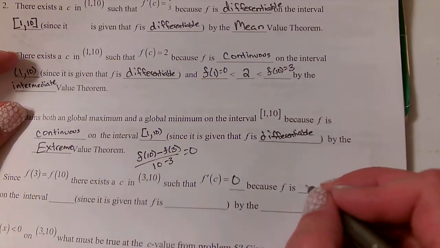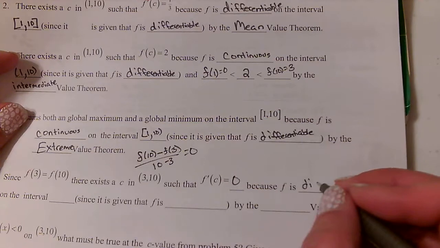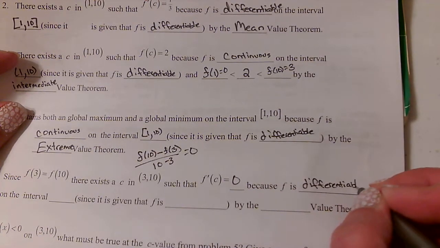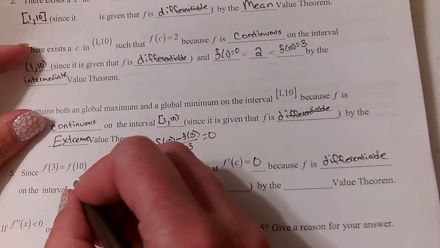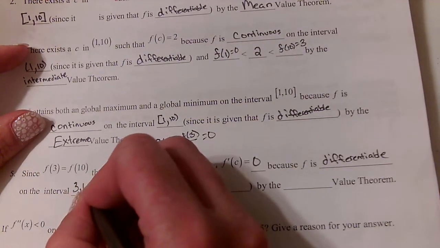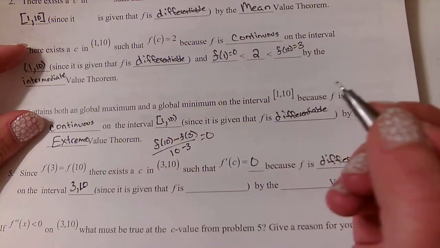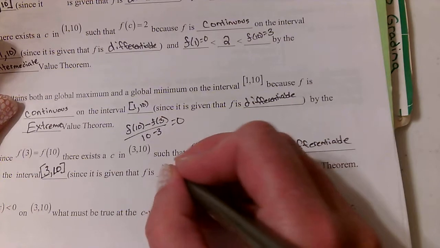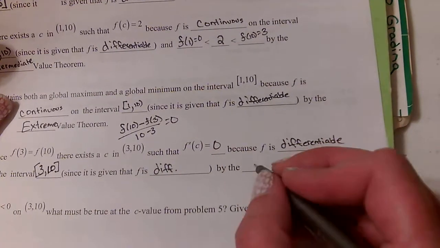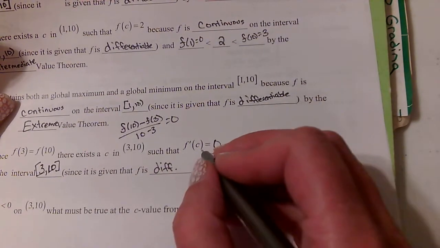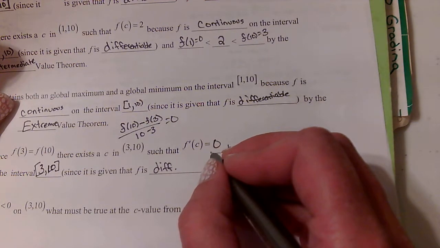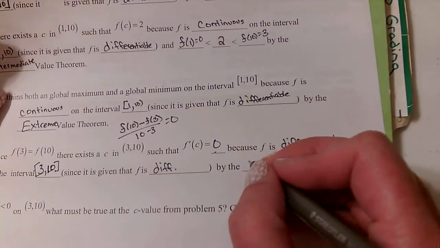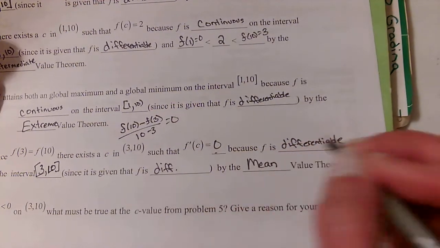Because we're talking about a derivative, so we're talking about differentiable on the interval from 3 to 10, including 3 and 10, true, since it is given that it is differentiable. And which theorem says that there's going to be a derivative that equals the same as the slope between 2 points? That's mean value theorem.